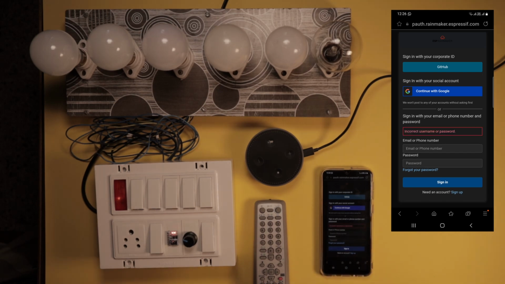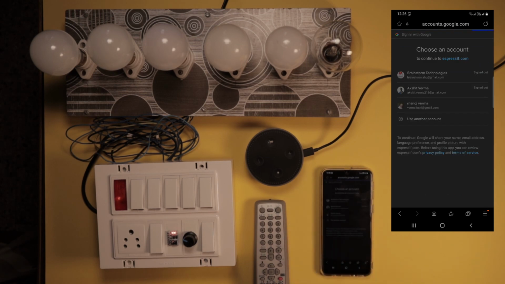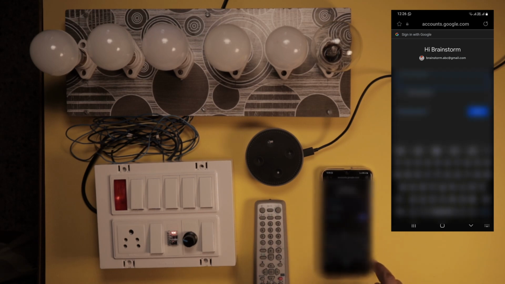I am going to connect it by using my Google account. Now I'll select the Google account from which I want to log in with Alexa. Now it is asking for the password. The password is secret, so I'm going to blur this portion of the video to keep it secret.